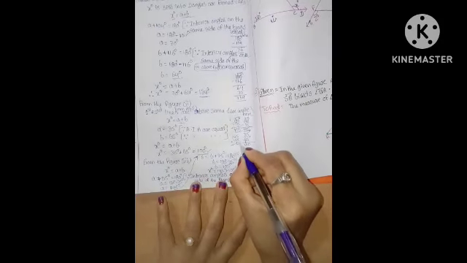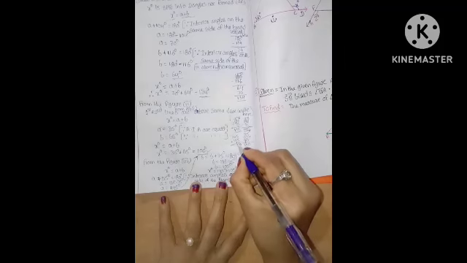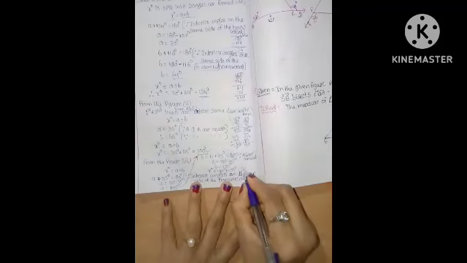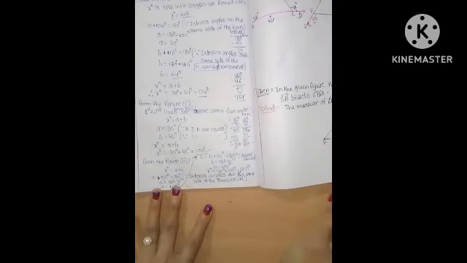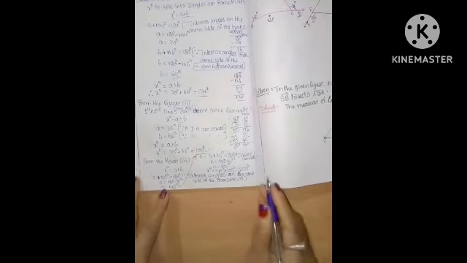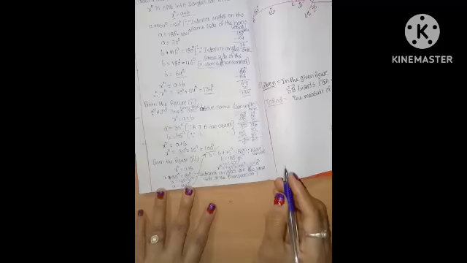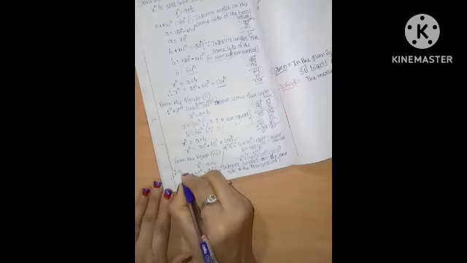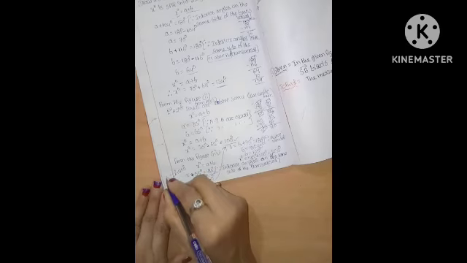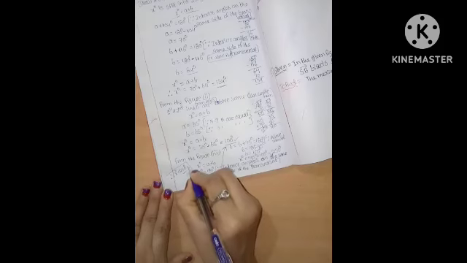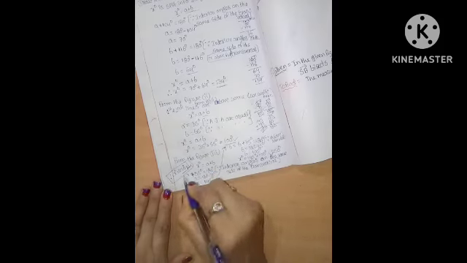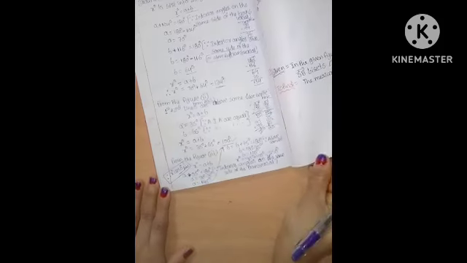So 5 plus 5 is 10. 4 plus 1 is 5. 1 plus 1 is 2. So 250 degrees. Okay, are you clear? Yes. So therefore the final answer. What's the final answer? Therefore x degrees is equal to 250 degrees. This is the final answer. Are you clear? Yes. The final answer, we will write in our box. Okay.